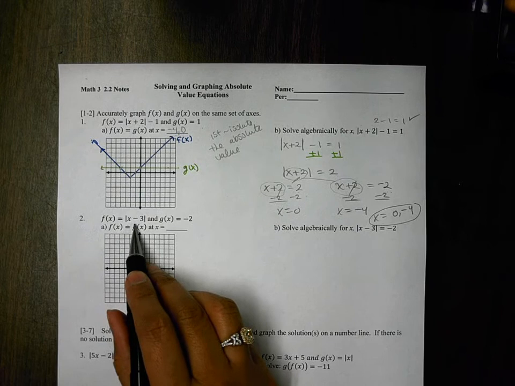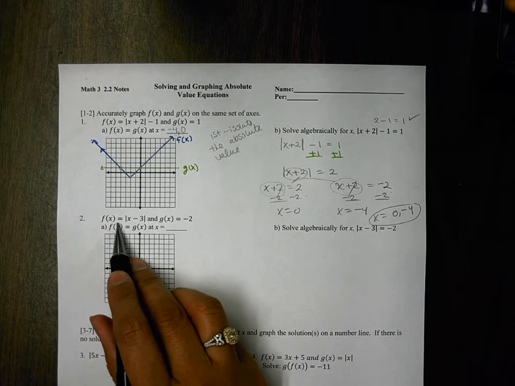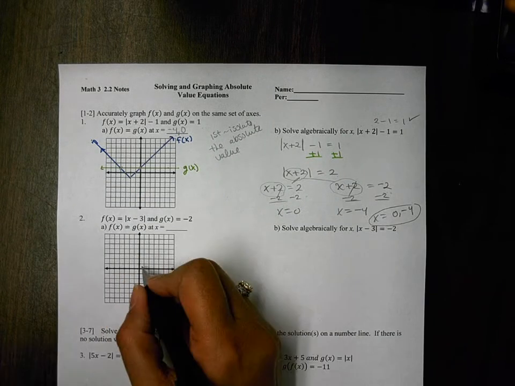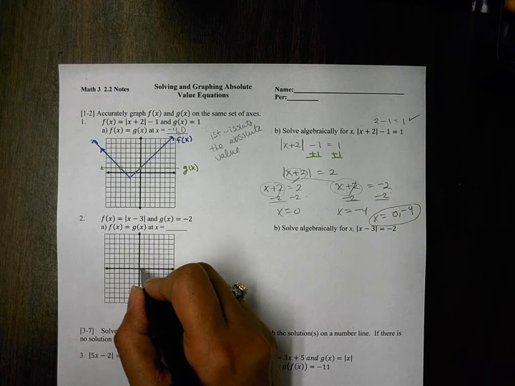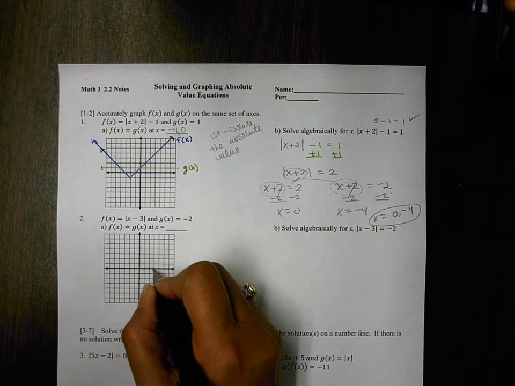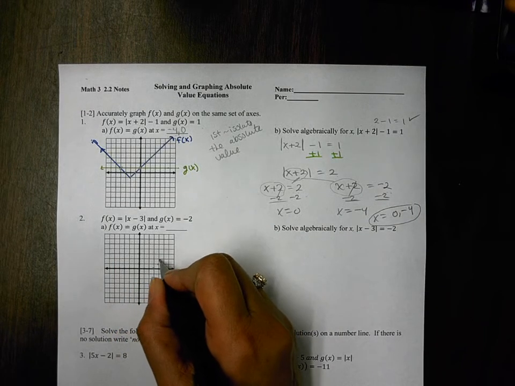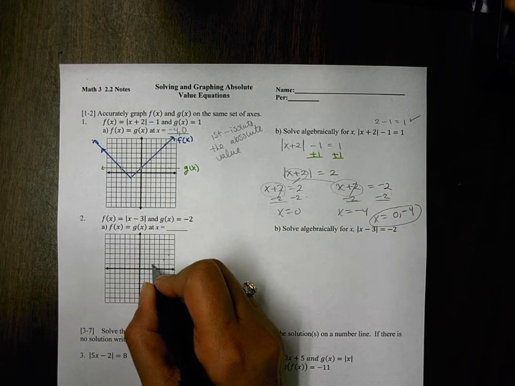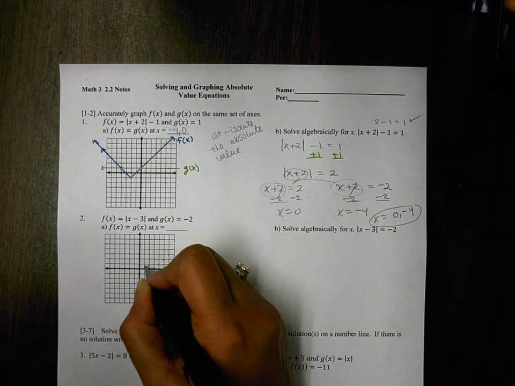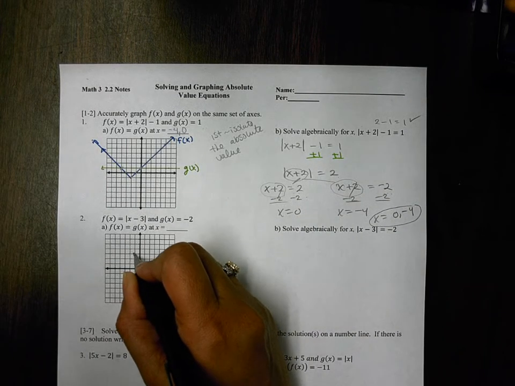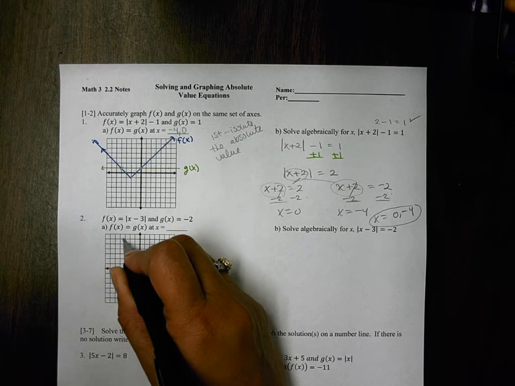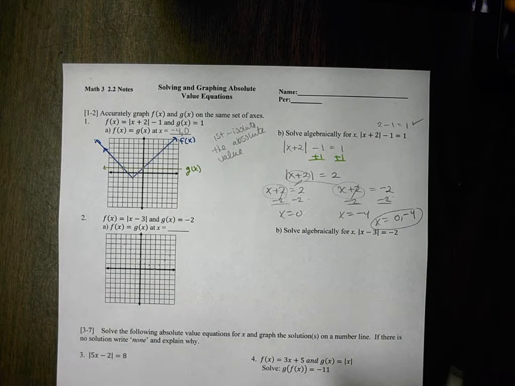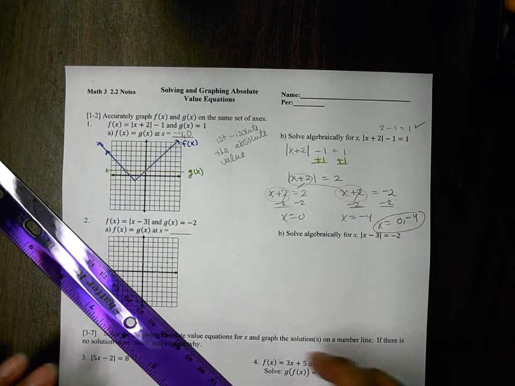Okay, next one. F of x equals the absolute value of x minus 3. So write 3, 1, 2, 3. Up 1 over 1 because that's the slope. And again, I just keep going and going because I want it to be exact.